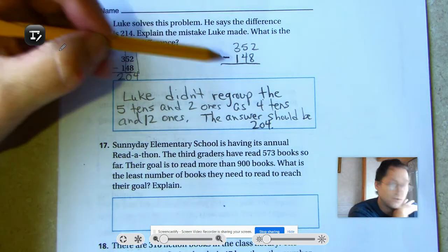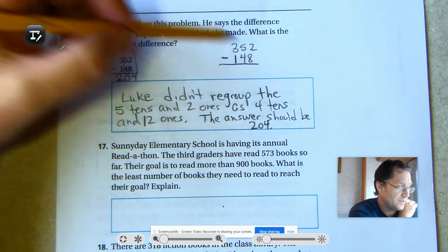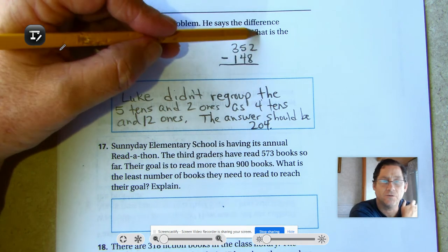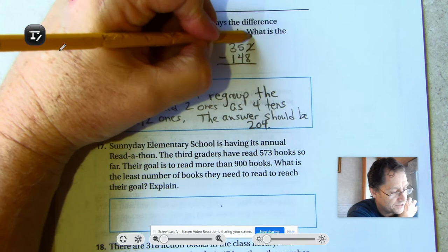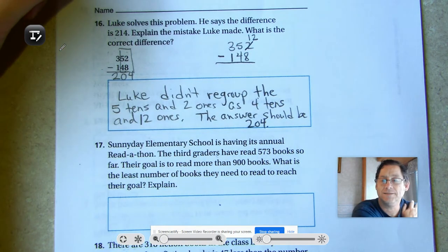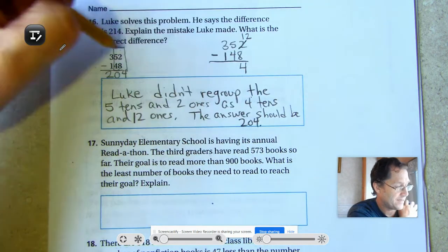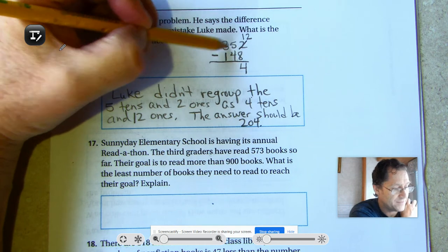So when you look at the ones place, I'm going to assume that Luke looked at this and said, oh, I can't take 8 from 2, so I'm going to have to regroup. And so he changed the 2 to 12 ones. And then he went 12 take away 8 is 4. That's how he got the 4. But this is where he made his mistake.